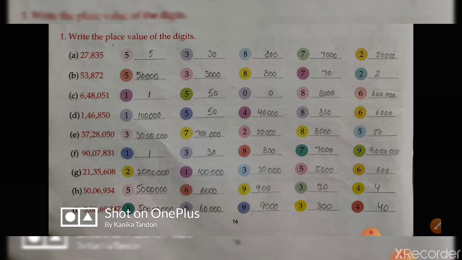Next is 3, so 3 is placed at tens place, so we'll write 30. 8 is placed at hundreds place, so we'll write 800. 7 is placed at thousands place, so we'll write 7000. And 2 is at 10,000s place, so we'll write 20,000.